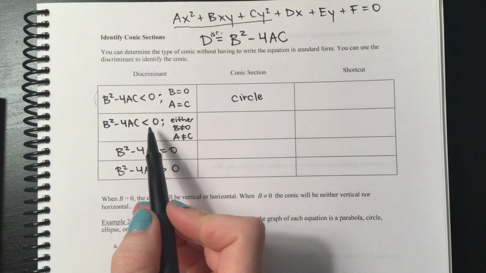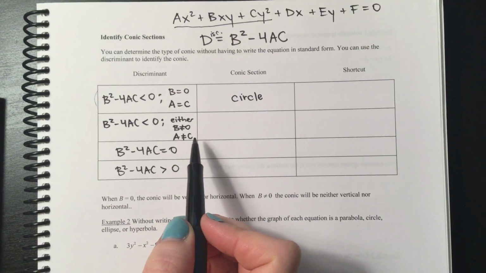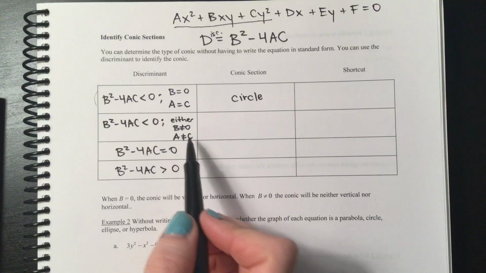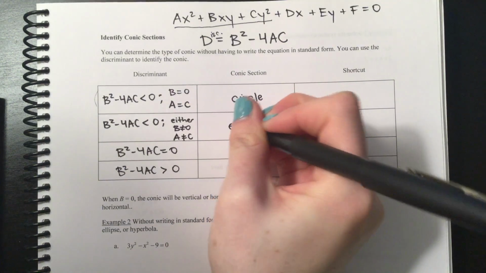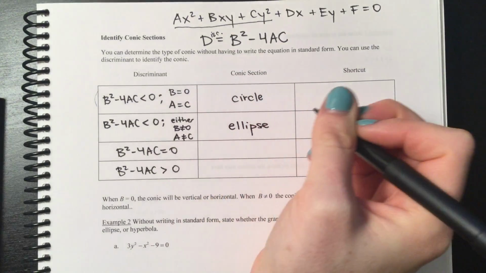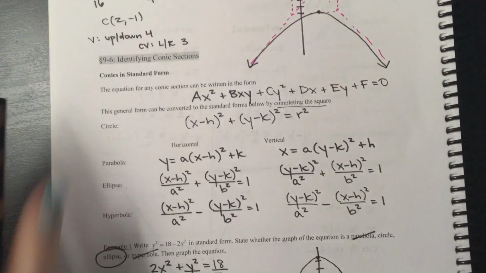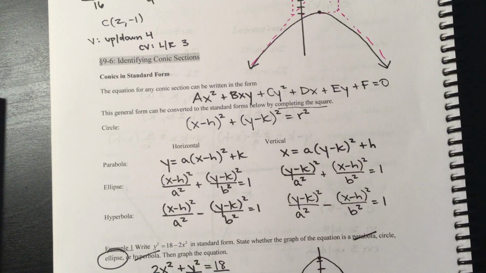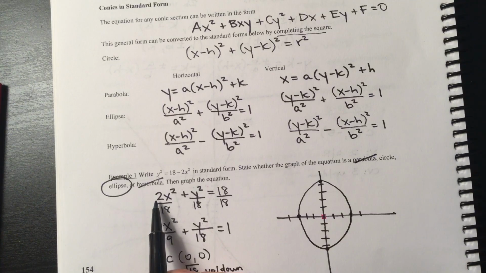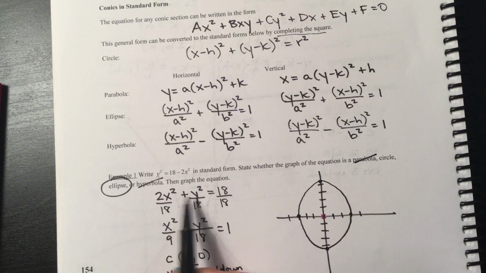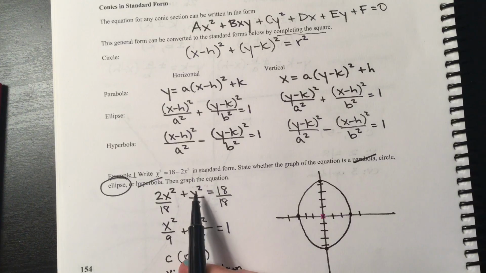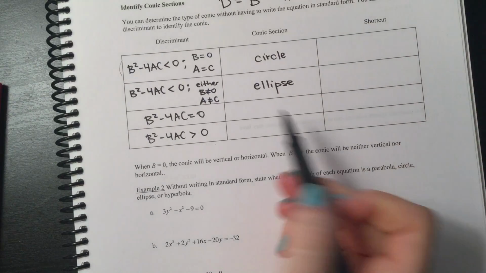All right, if you've got any other case, if b isn't equal to 0 or a isn't equal to c, then it makes it an ellipse. So what I want to show you is, because we narrowed this down to either circle or ellipse, the reason that we ended up determining that it was in fact an ellipse is because this is a 2, but this was a 1. So this is actually A and this is C. The fact that they were not equal to each other is what made it an ellipse.